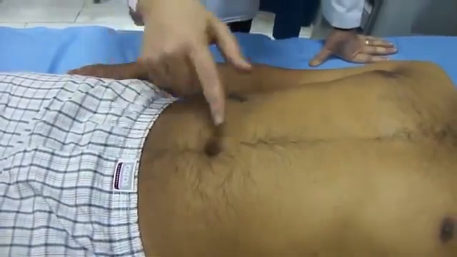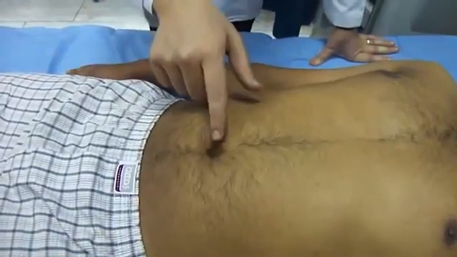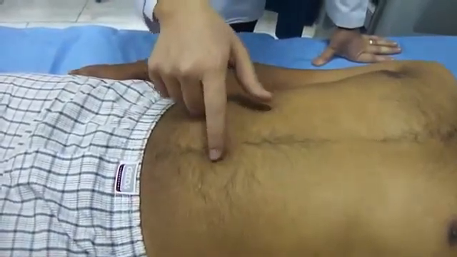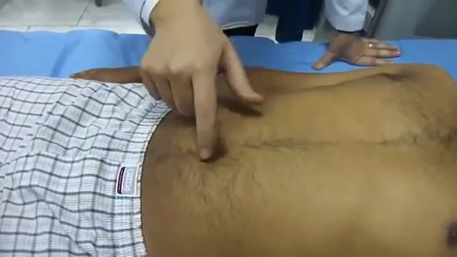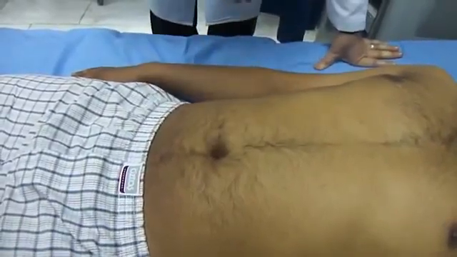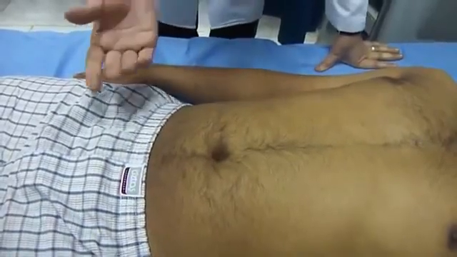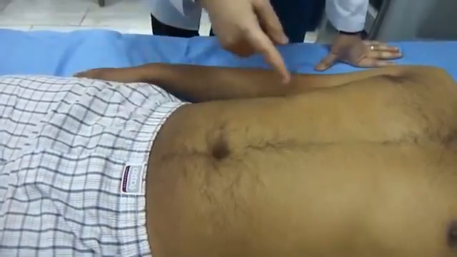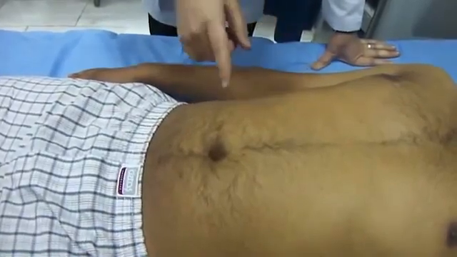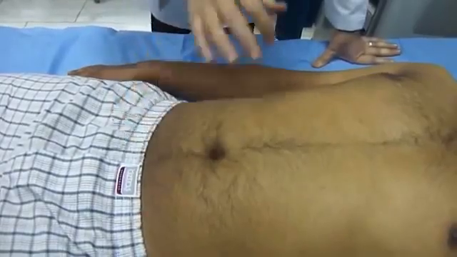Another abnormality that may involve the umbilicus is bluish discoloration. Bluish discoloration, we call it the umbilical black eye or Cullen sign, which indicates the presence of, for example, acute hemorrhagic pancreatitis or retroperitoneal hemorrhage. We also have to differentiate between the presence of fat and the presence of fluid inside the abdomen via the umbilicus.